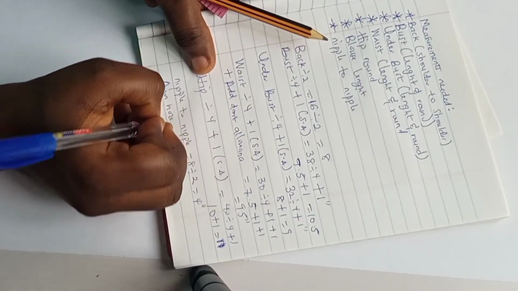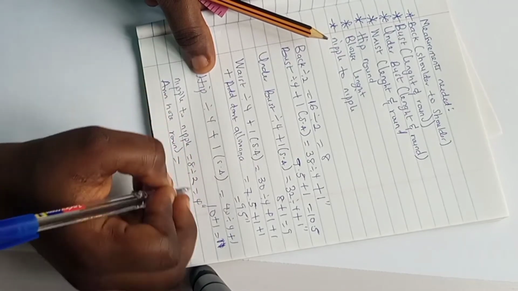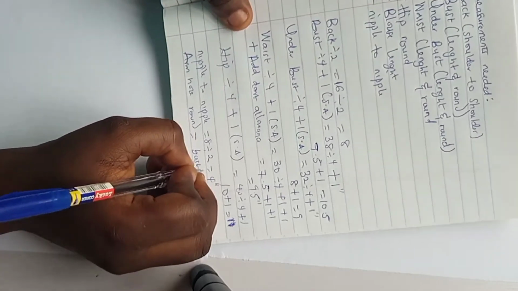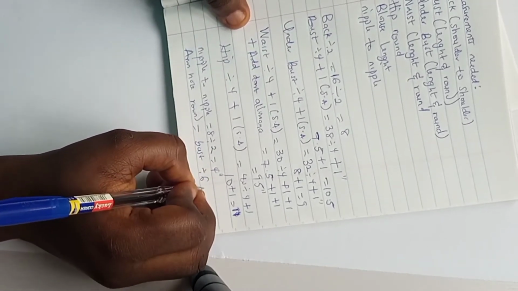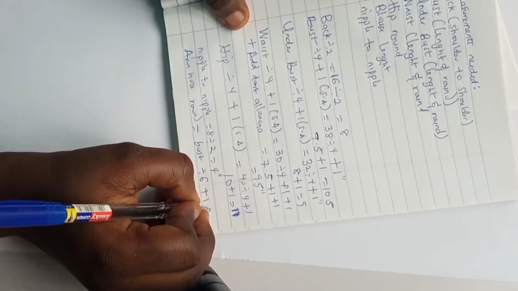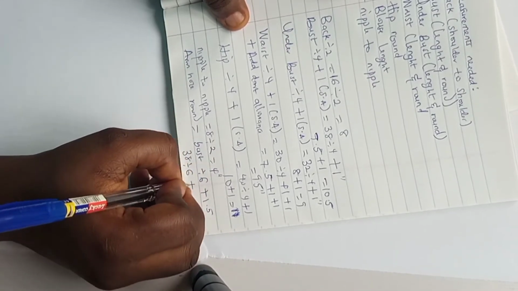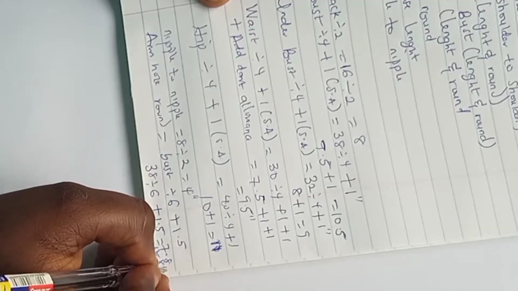Then we have to calculate our armhole round, and this has a formula. The formula is bust divided by 6 plus 1.5. In this case, mine is 38 divided by 6 plus 1.5, which equals 8 inches.